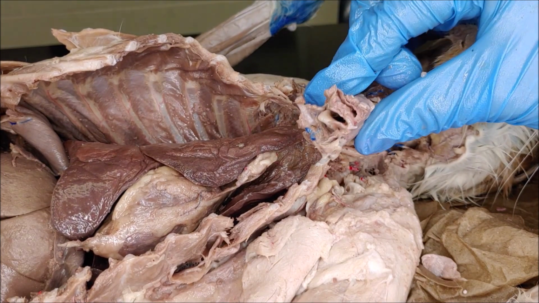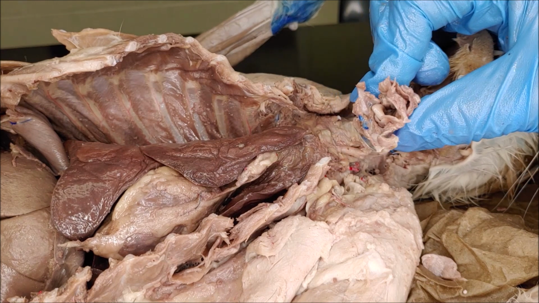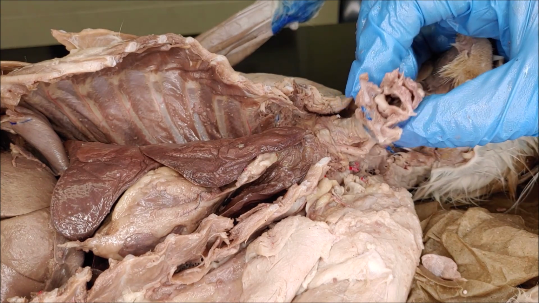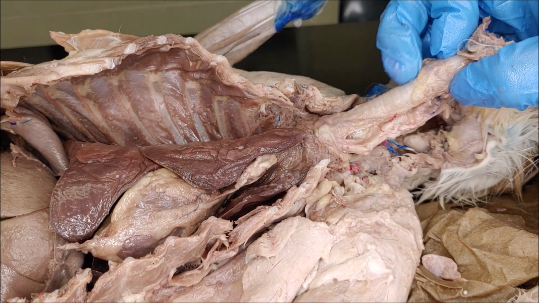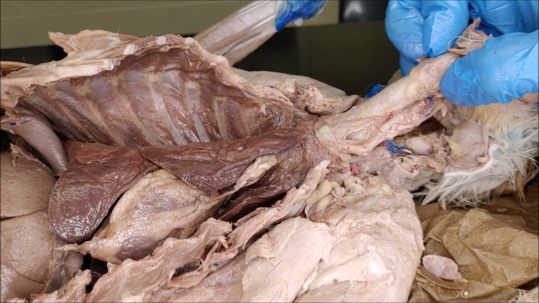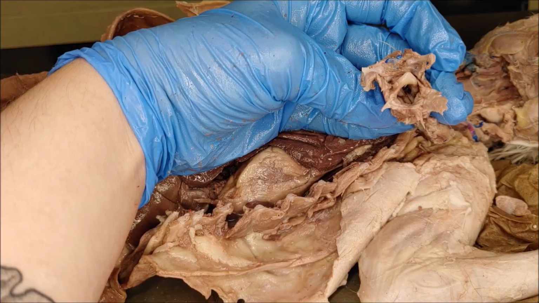The larynx is this cartilaginous structure that contains the vocal folds. If you remember, the airspace inside the larynx was the glottis that we identified. And then down here is the trachea. It has these rings of cartilage that give it structure.